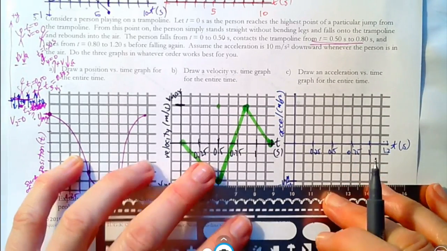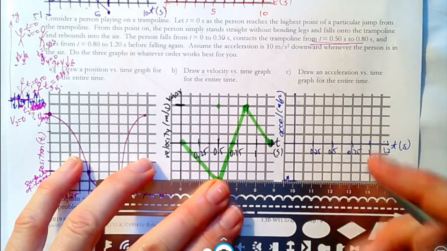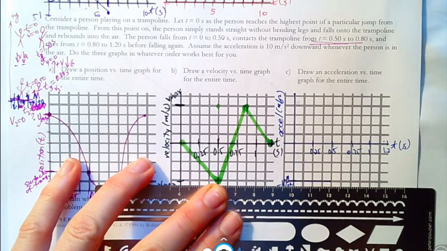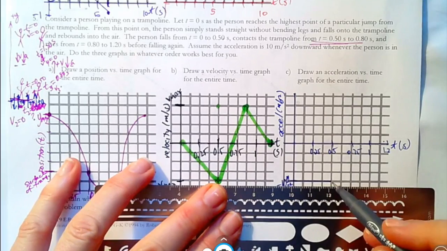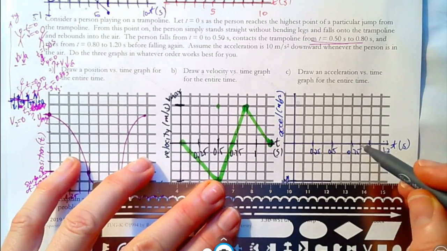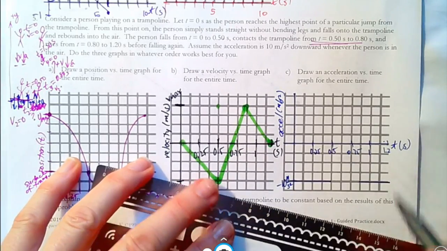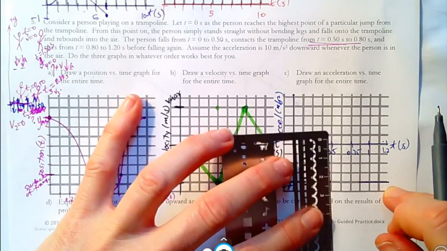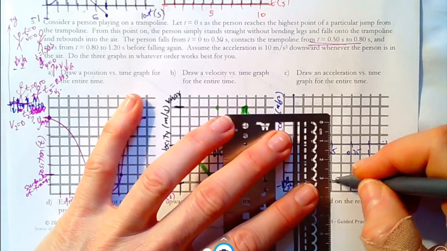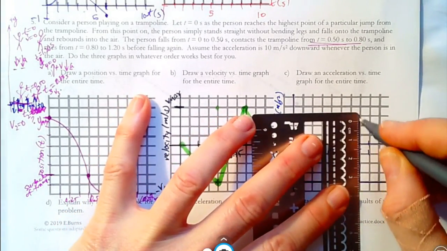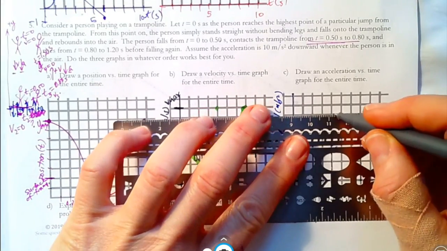So during the free fall part, up until 0.5 seconds, she's got a constant acceleration due to gravity. And then after, at that 0.8 seconds, she's also got that same value when she's free falling on the way up. And then there's some positive acceleration due to the trampoline during that segment in between.